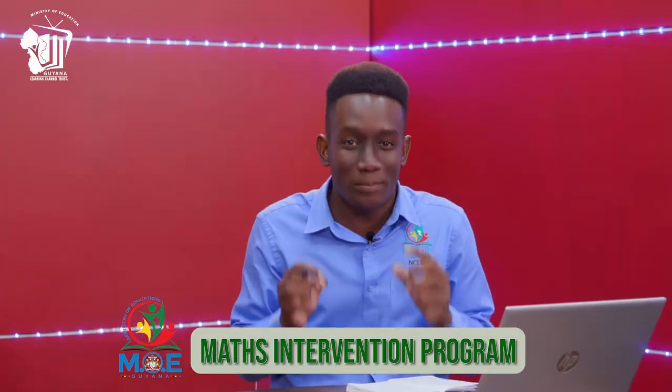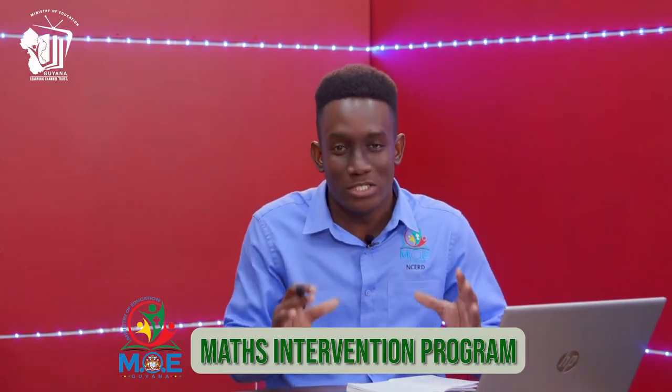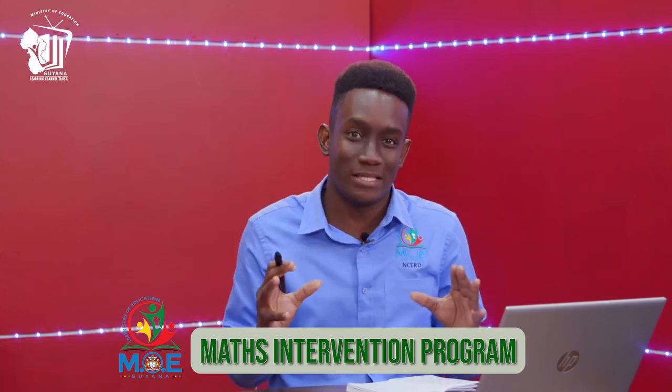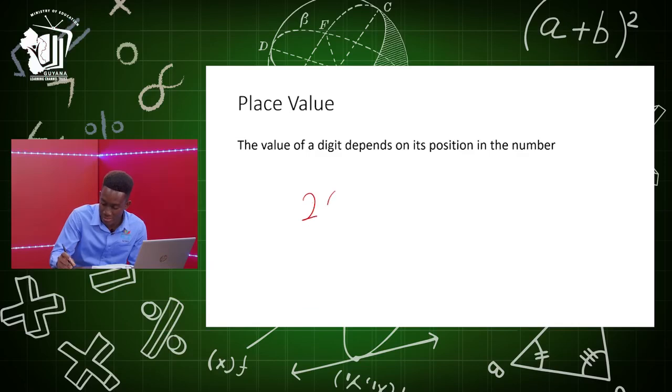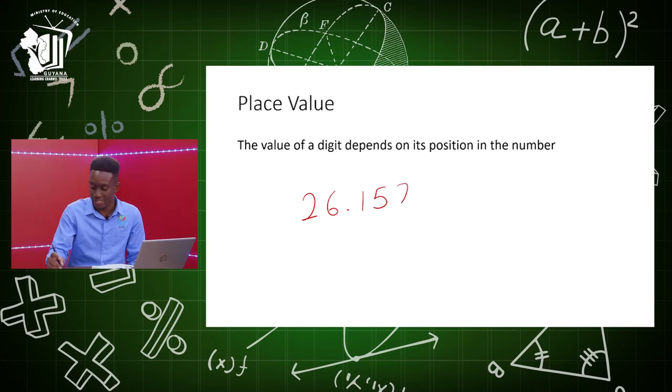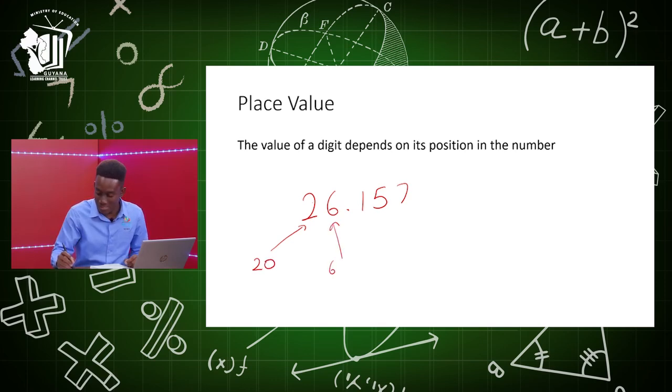And that is how we identify the place value in different numbers. So let's do one more example to cement this concept. Let's say we have the number 26.157, and we want to identify the place value of each digit in this number. First, the place value of 2. This is ones, this is tens, so the place value of 2 would simply be 20. And the place value of 6 would simply be 6.